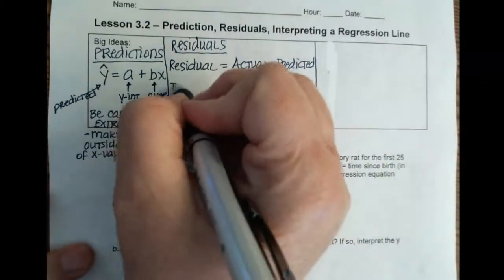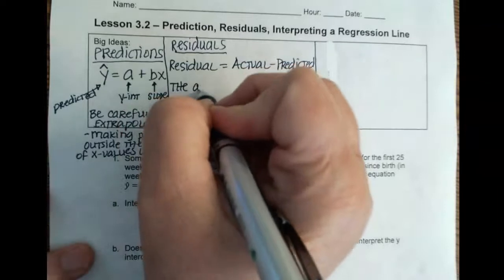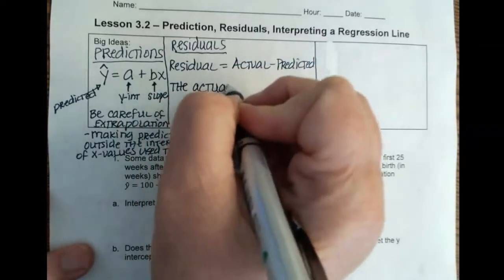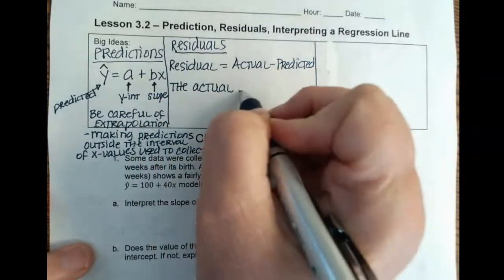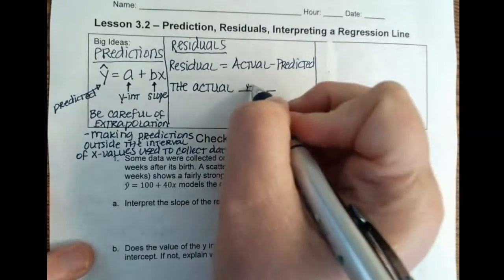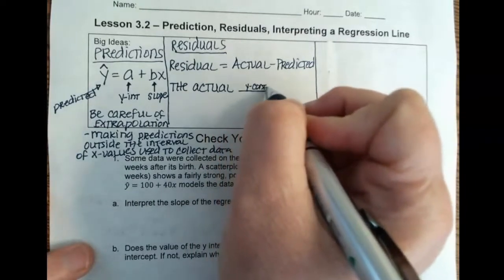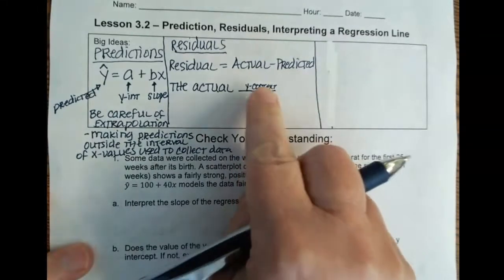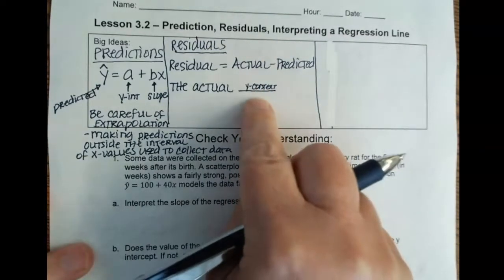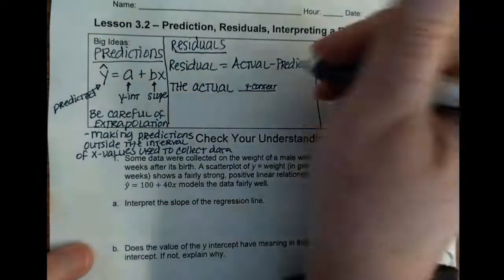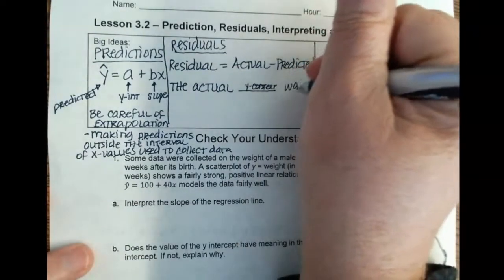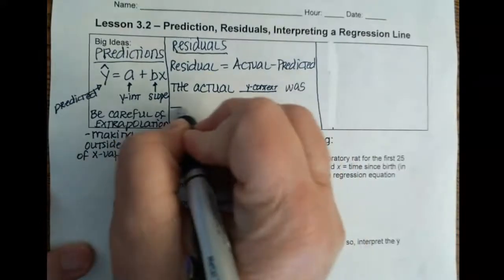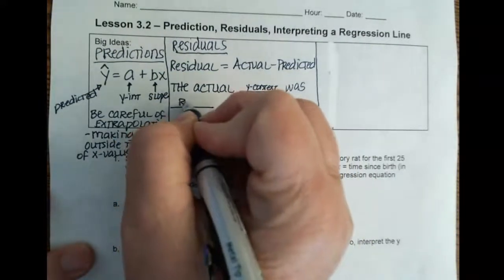So we're going to have the actual, and then you're going to put whatever your Y context is in here. I don't want you to write, when you're answering, the words Y context. Put what the problem is about, the Y values, right there. So the actual Y context was whatever your residual is.